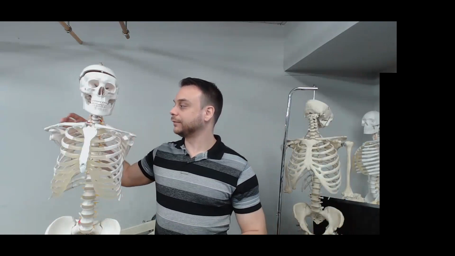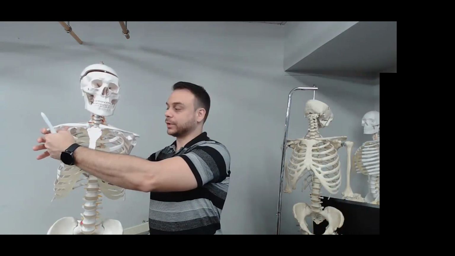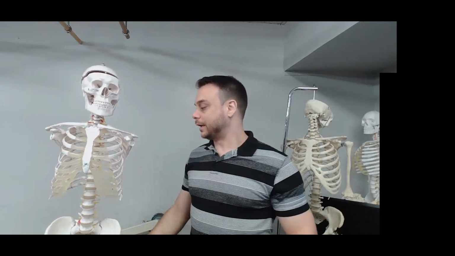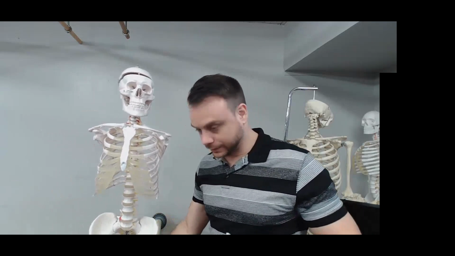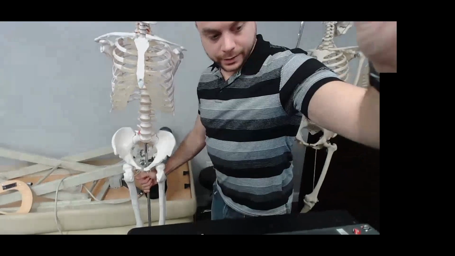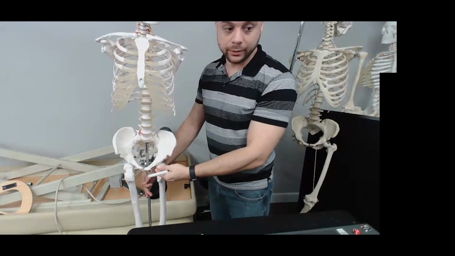Just to also explain our lymph nodes, right? Where do we have lymph nodes? Well, especially in regards to the arm, we'd want to push them towards the armpit, the axilla. With the lower legs, if we were working on someone's legs, we would want to push them to the inguinal region.